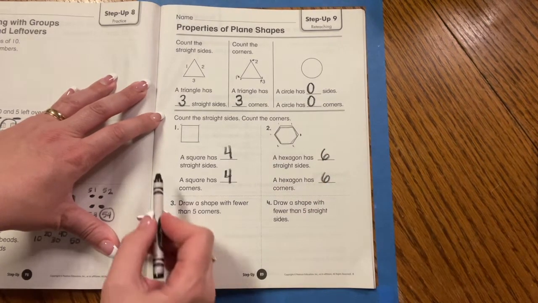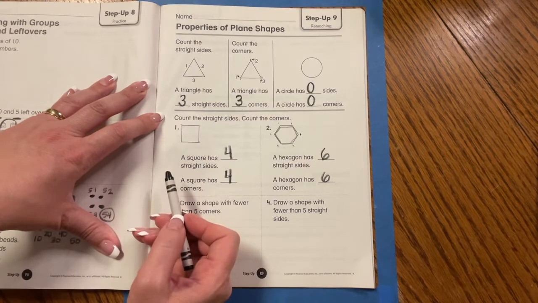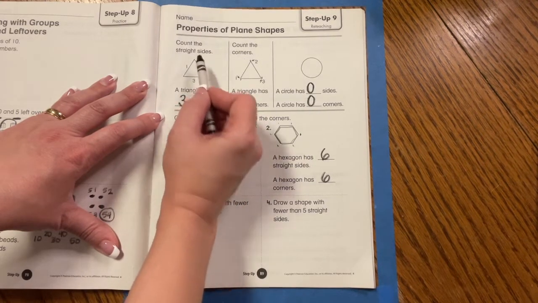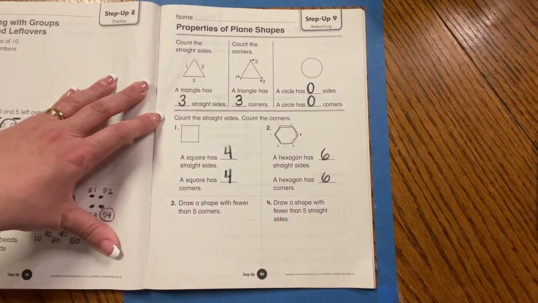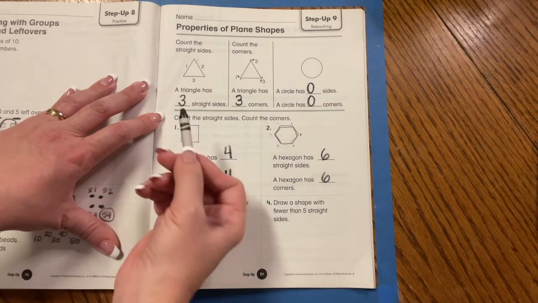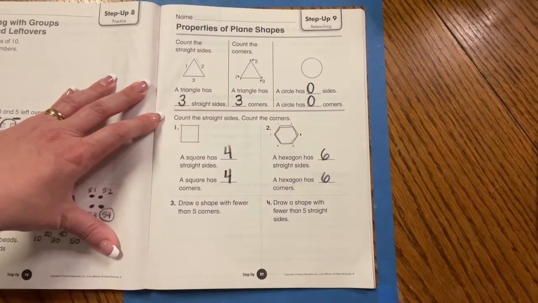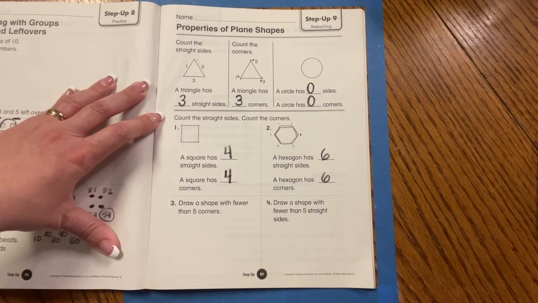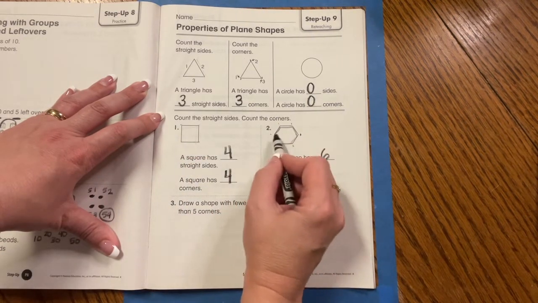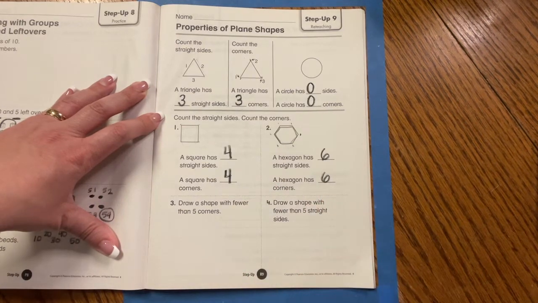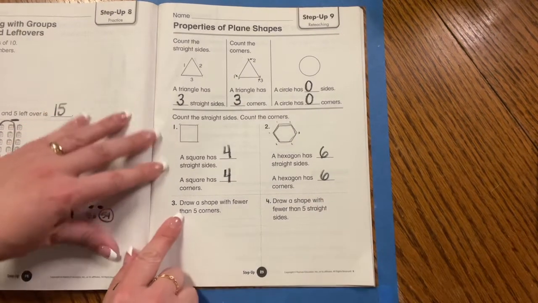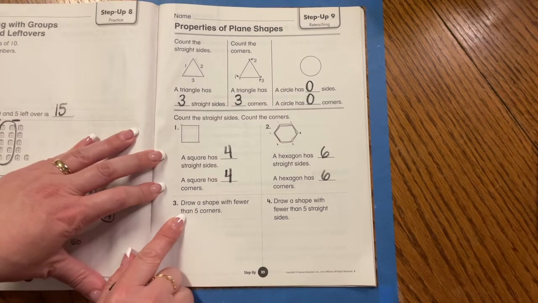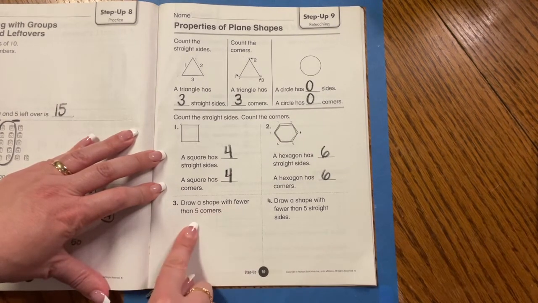Wow, it looks to me that there's a relationship between how many sides and how many corners each shape has. The triangle has 3 sides and 3 corners. A square has 4 sides and 4 corners. A hexagon has 6 sides and 6 corners. Wow! Now, let's draw a shape that has fewer than 5 corners.